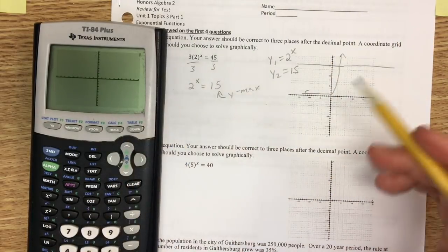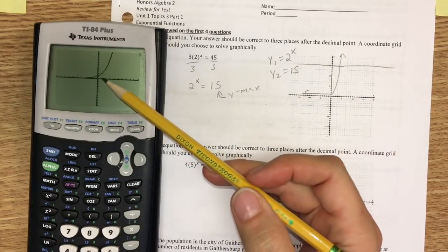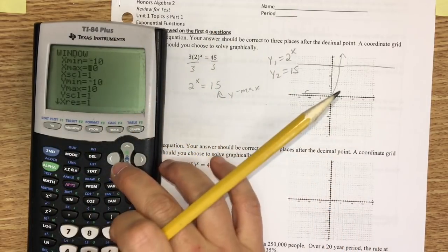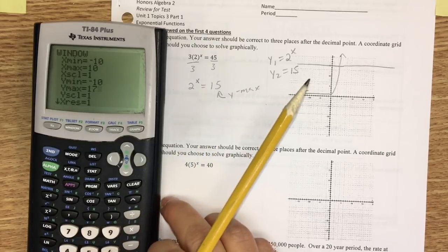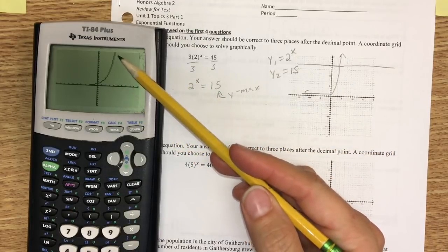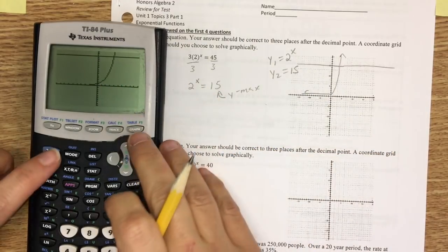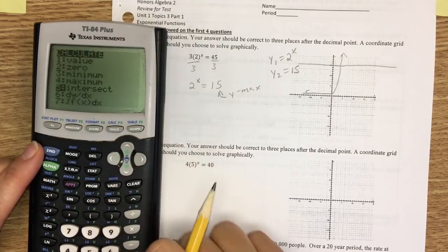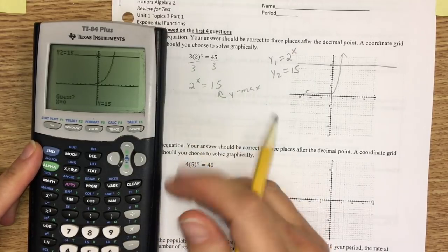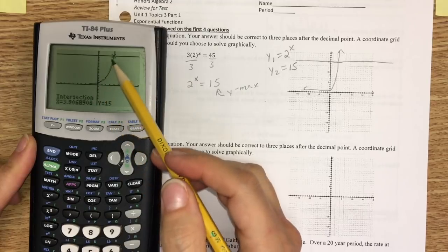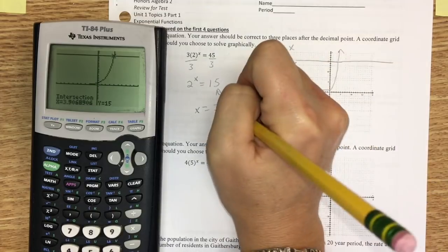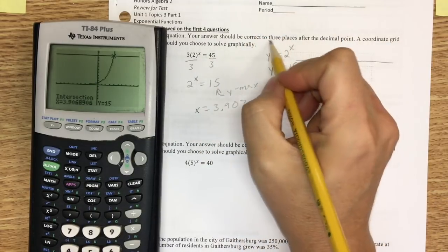But if I just press graph right away, I'll see the exponential function, there it is, but I won't see the line because my window only goes up to 10. So the first thing I want to do is maybe change that to 17. There's the graph. Oh, and here comes the line. And now I'm going to do second trace, intersect. And I only have 2 curves, so first curve, enter, second curve, enter. For the guess, you can just press enter or arrow over to there. And I see that x equals 3.907 because it says 3 places.